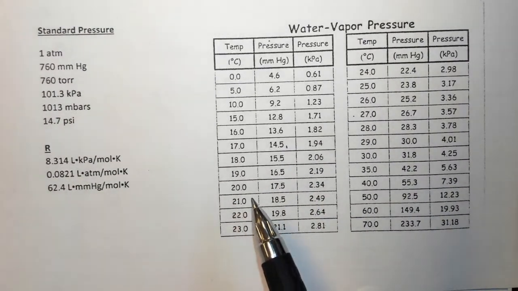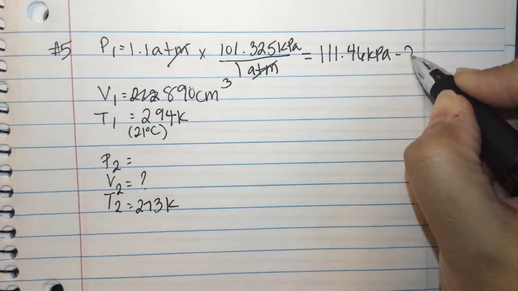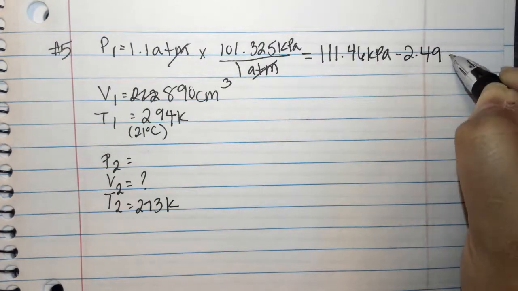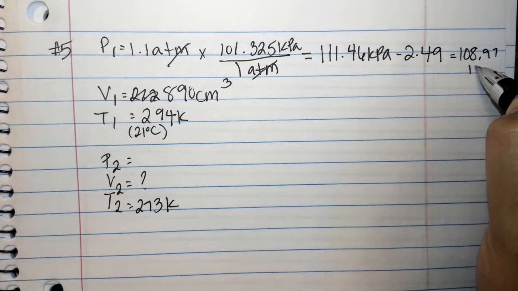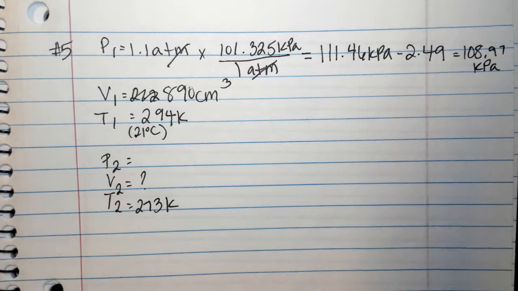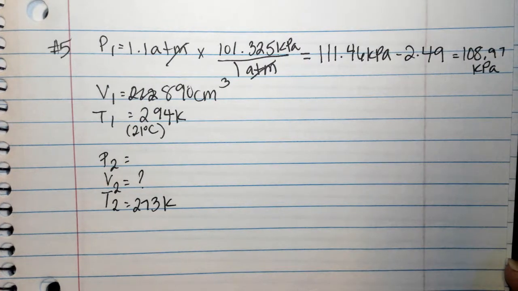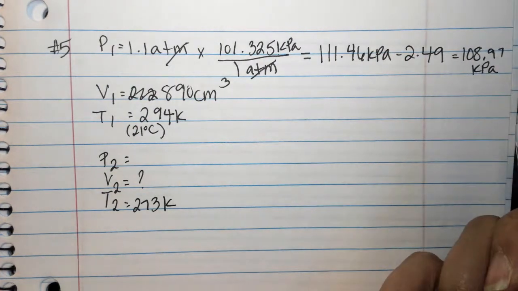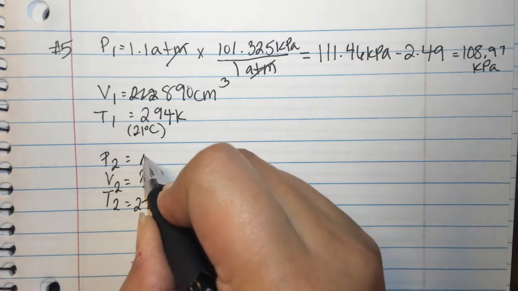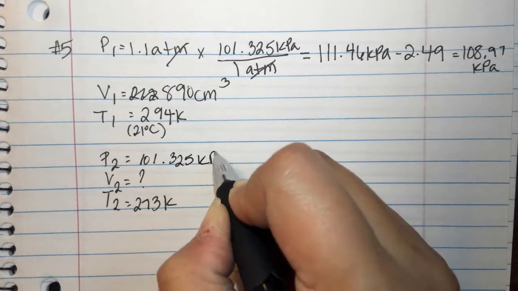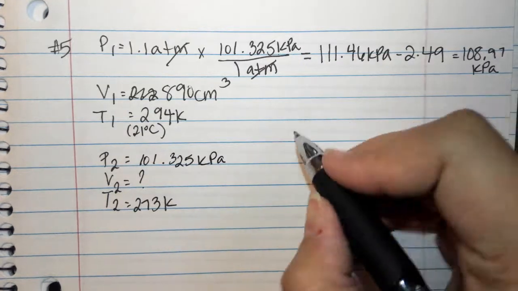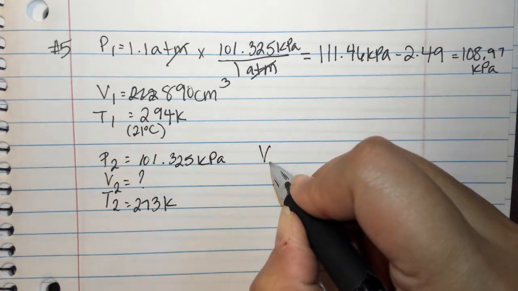21 degrees Celsius, kilopascals is 2.49. So I'm going to subtract that 2.49 right here, and I'm going to get 108.97 kilopascals as our initial pressure of this one individual gas. Okay, and so since I chose kilopascals, I'm going to use the standard pressure of 101.325 kPa. And from here, we just plug it into the same equation we used on the last one.